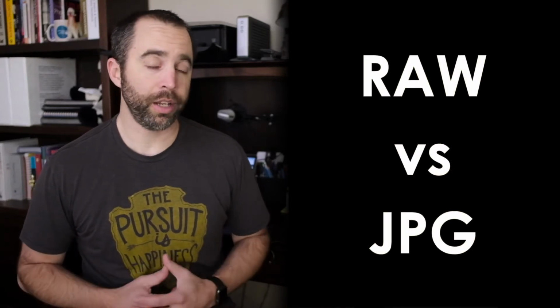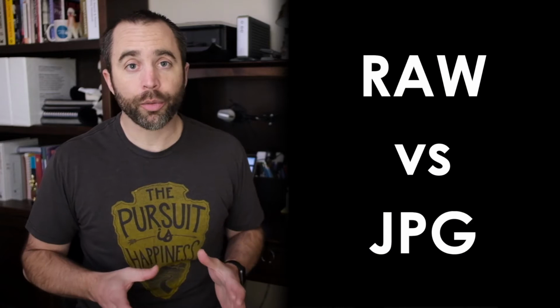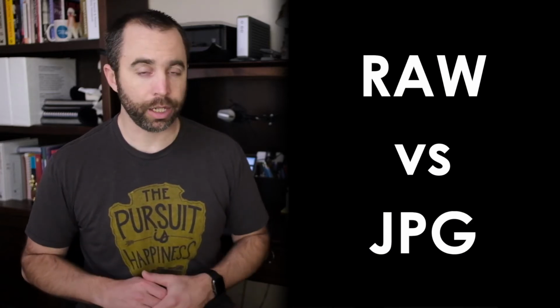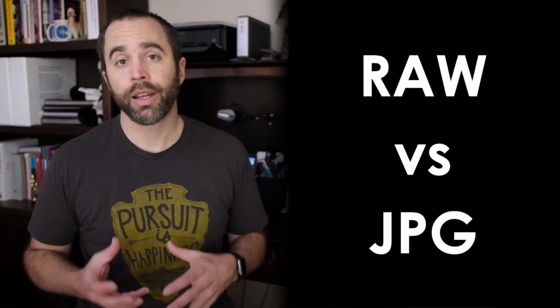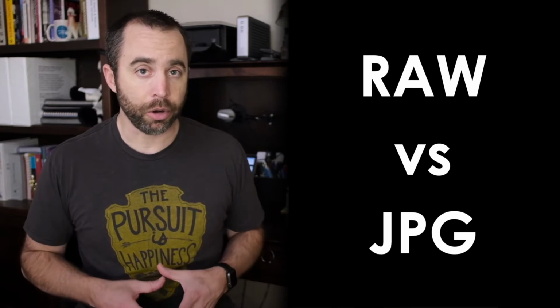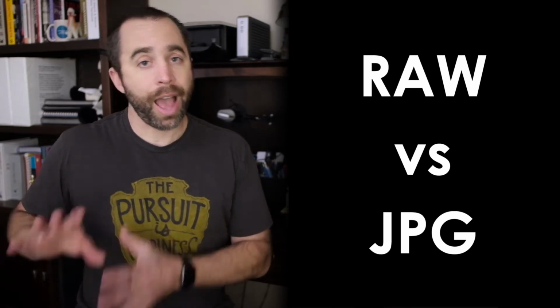Before we get too far into our camera settings, we need to determine if we are going to record the RAW file format or the JPEG file format. And this is actually a very significant decision, as it's going to affect how you set up your camera before the photo, what you do with your settings during the photo, and how you treat those files after the photo.